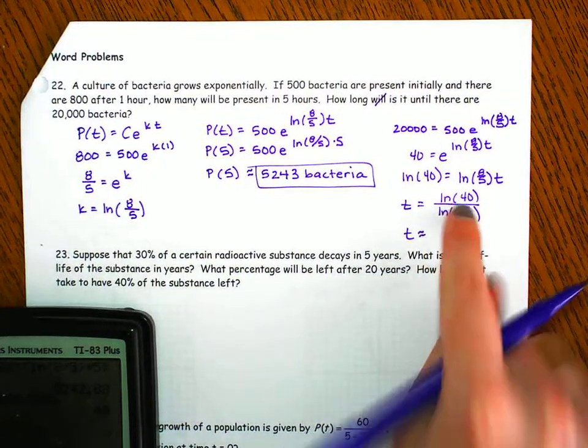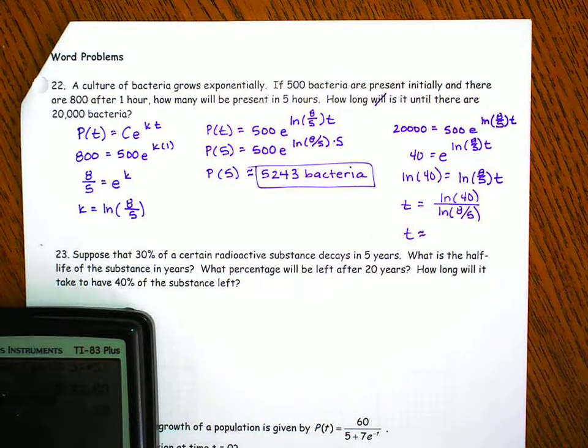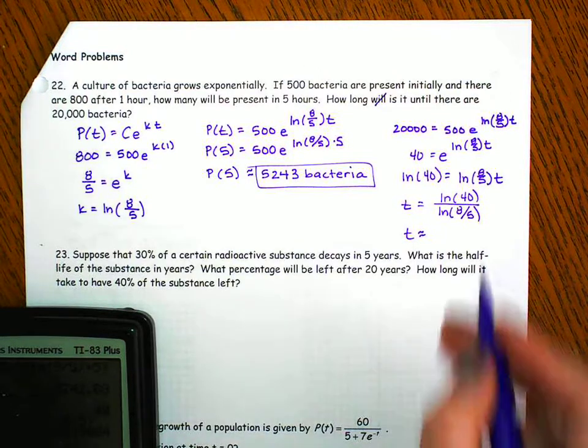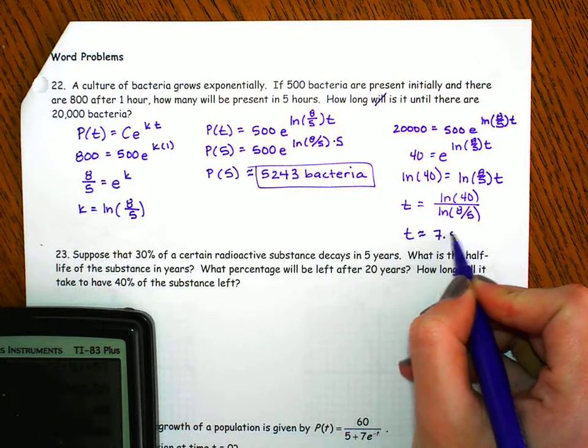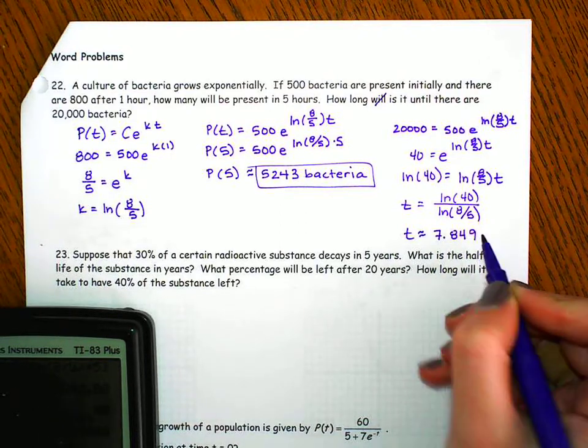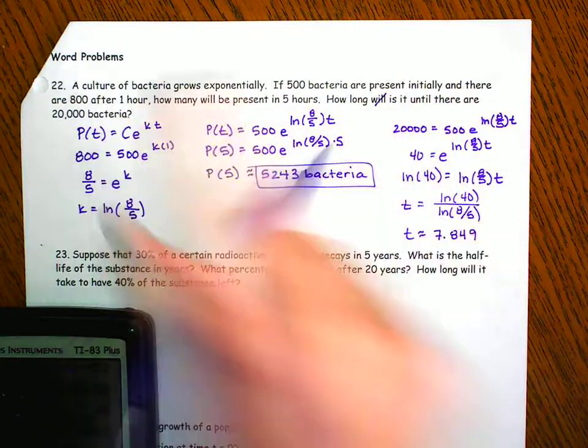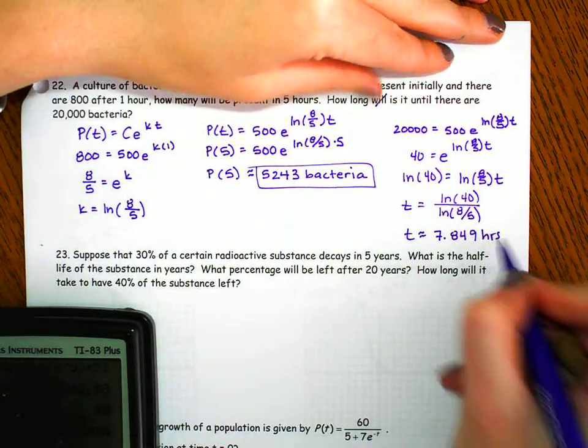This is an exact answer. Oopsies, can't type. 40 divided by ln of 8/5. And I get approximately 7.849. We're dealing in hours.